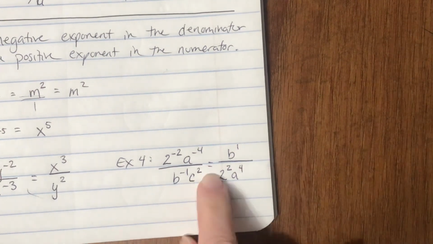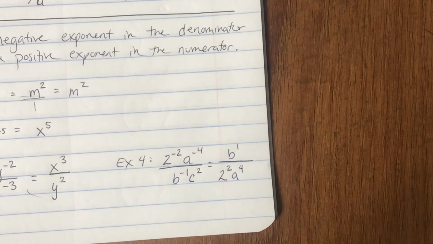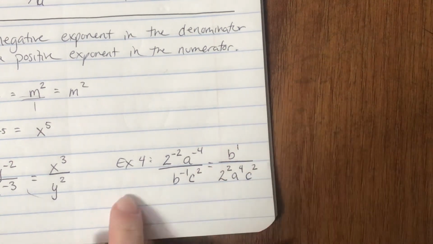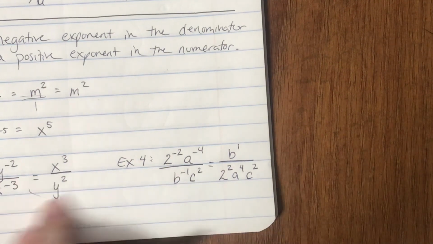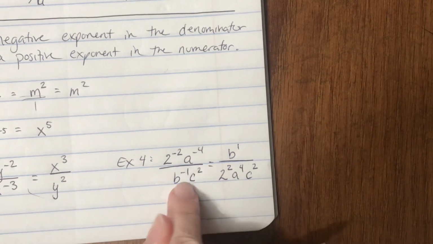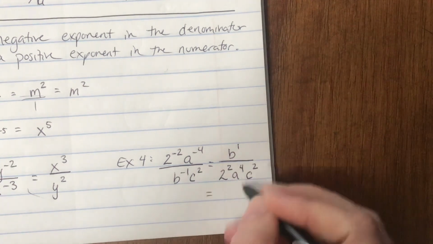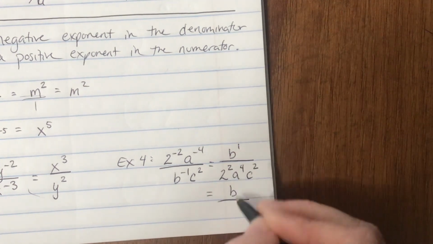But C is already positive. C is not having any need for any attitude adjustment. So C is actually going to remain. So if you have a positive exponent combined in with a bunch of negatives, you don't want to move him. He stays. And so we have to do a little bit of evaluating here. B to the first is just going to be B. So you end up with B on the top.